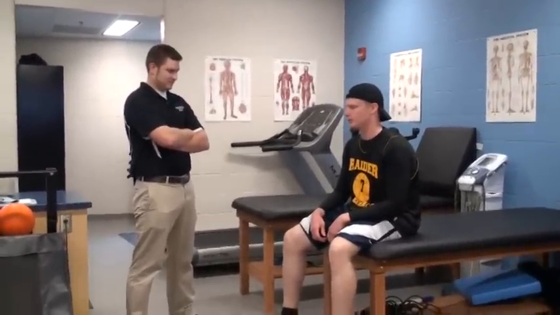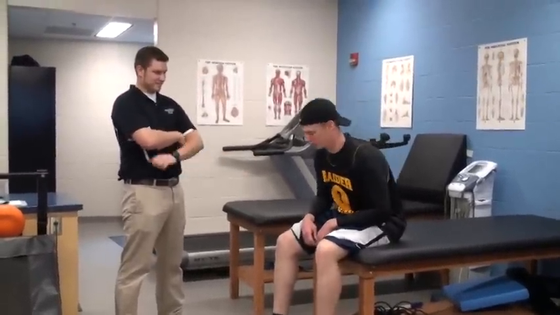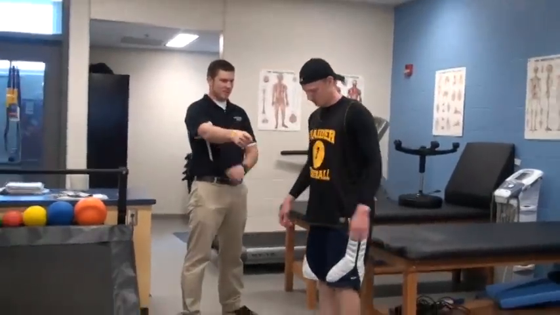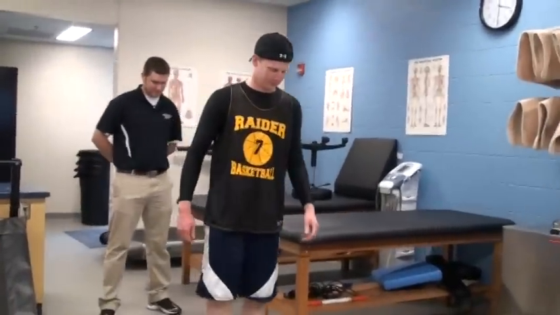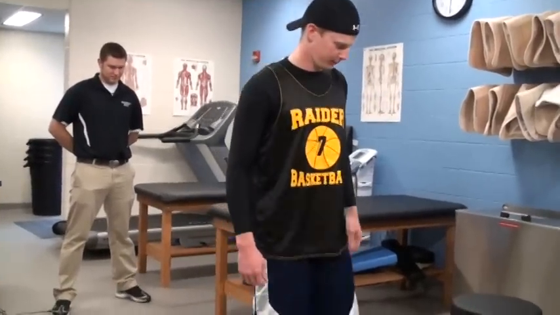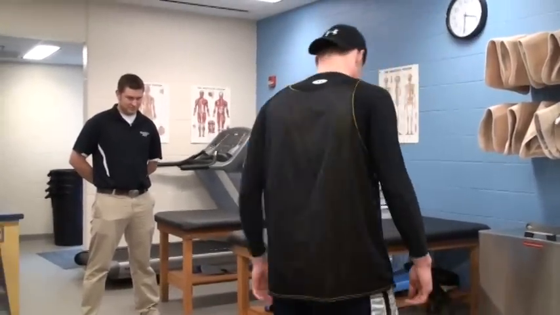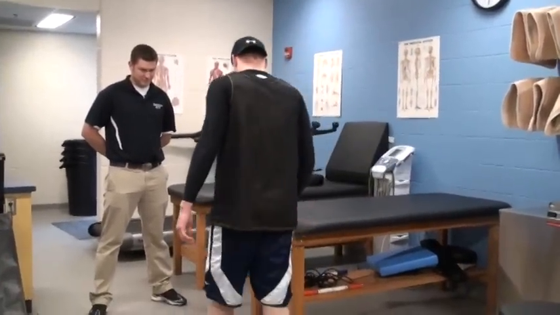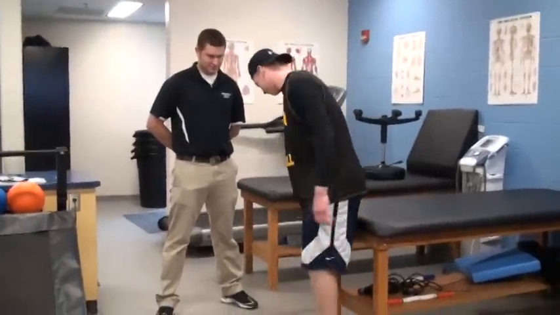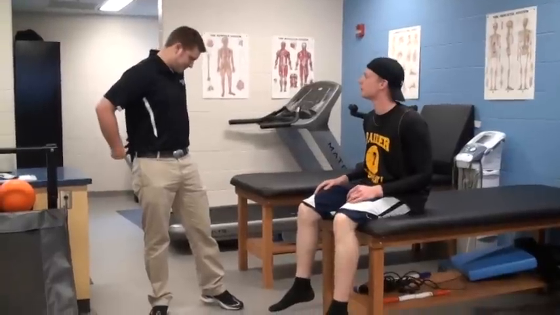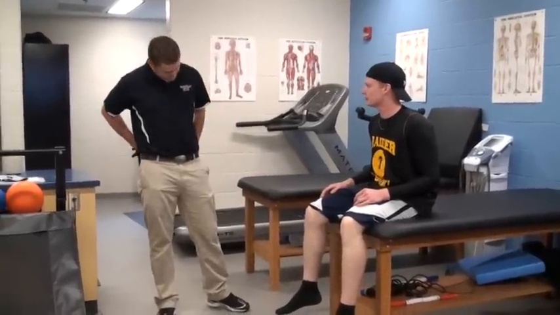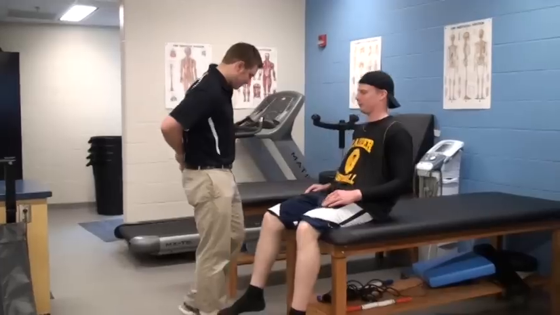For observation, the assessor will first check the patient's gait. Go ahead and stand up. Walk that way. He will next take girth measurements to check for swelling. Go ahead and lay down. On your back.